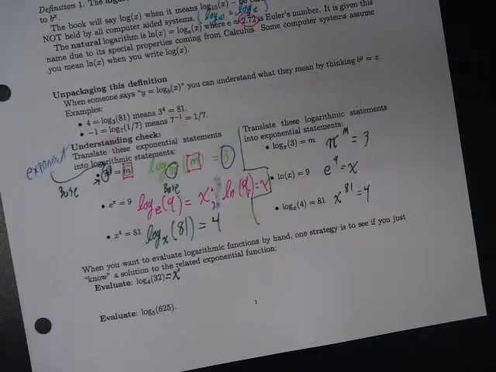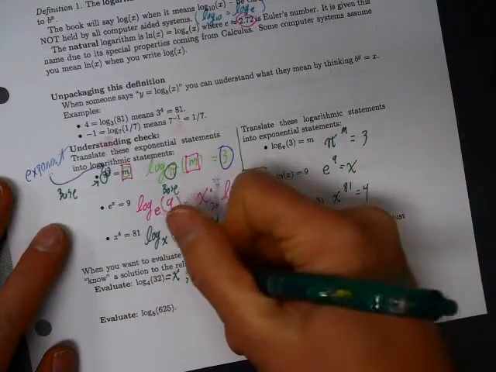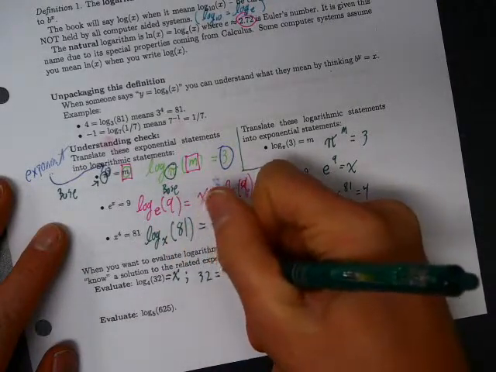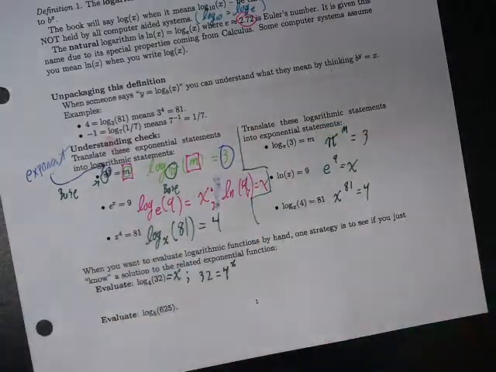So there's an equation now. Log base 4 of 32 is equal to x. I want to know what x is. Do you think you could rewrite that in exponential form now? Yeah, you could rewrite it in exponential form and get 32 is equal to 4 to the power of x.